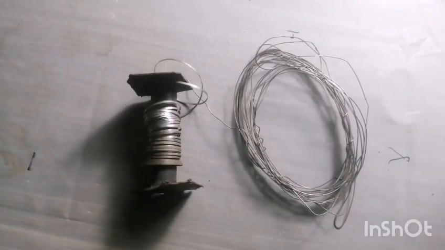In modern times, heat is produced by passing electric current through nichrome wire. As you see, I have some pieces to show you. Nichrome wire is an alloy of nickel and chromium.